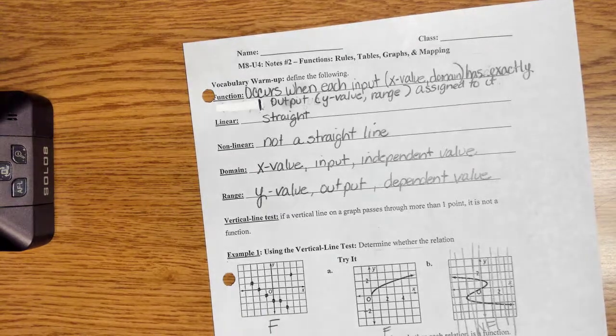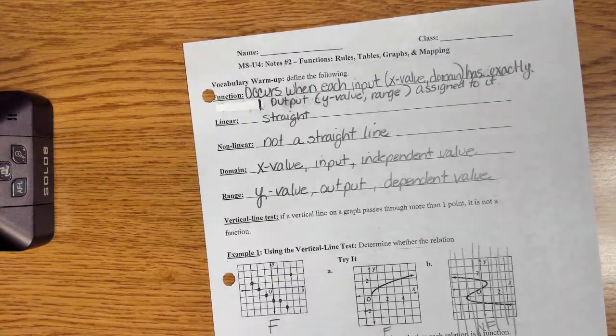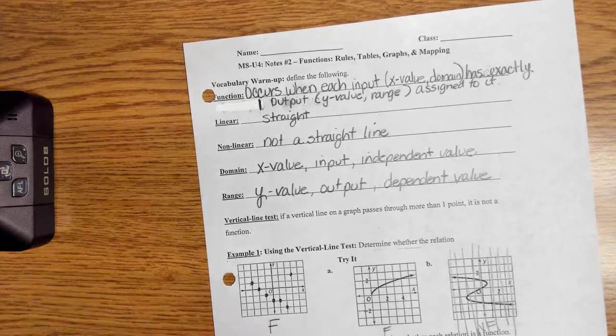That's where we say the X is the independent variable and Y is the dependent variable based on what X is. You'll get more involved in that in algebra, domain and range. But for our purposes, we just need it for functions and not functions.